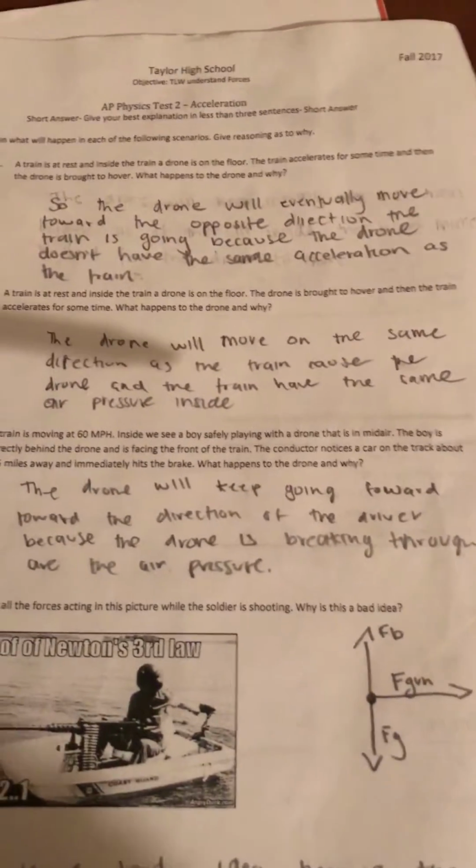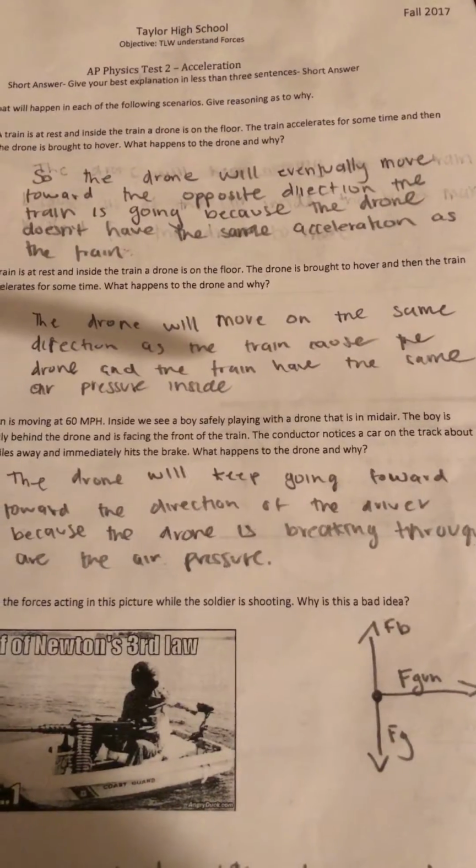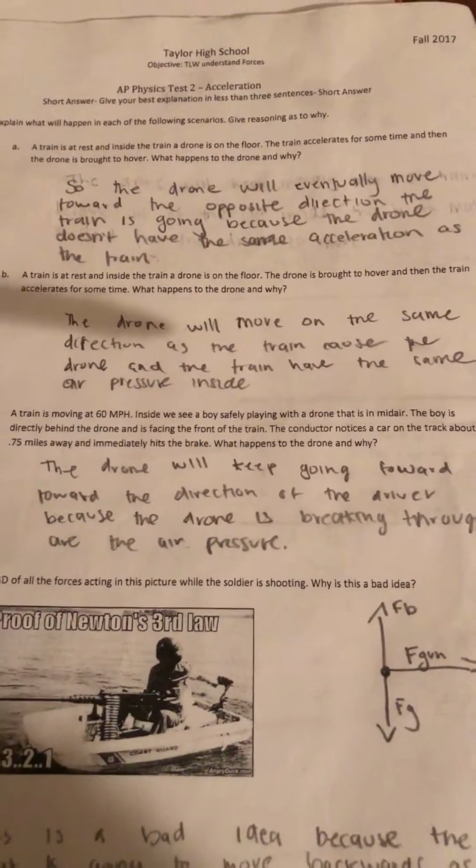The second problem is a train is at rest and inside the train a drone is on the floor. The drone is brought to hover and then the train accelerates for some time. What happens to the drone and why? So this is basically the opposite of number 1. The drone is already in the air, then the train starts accelerating one way.